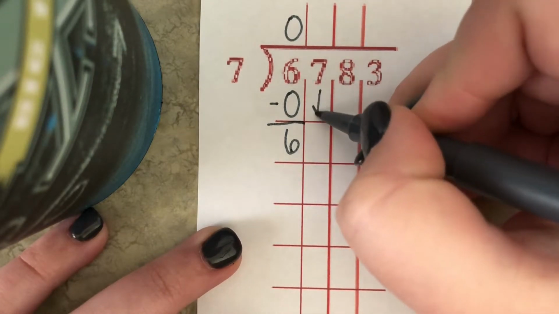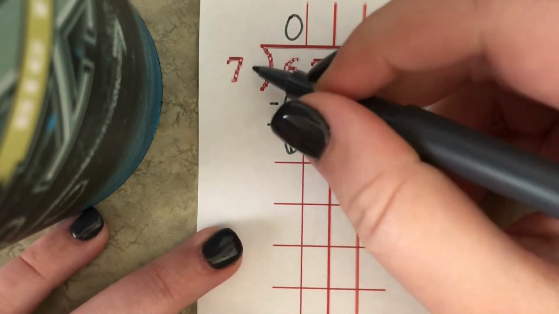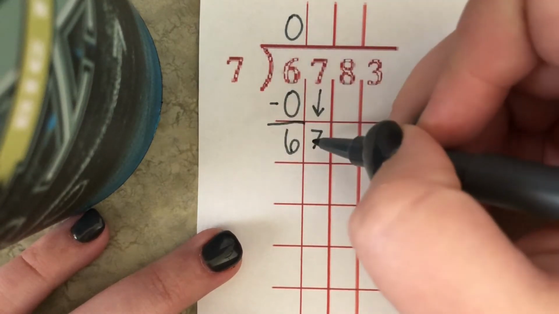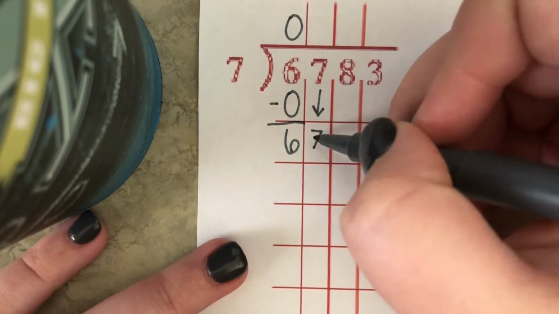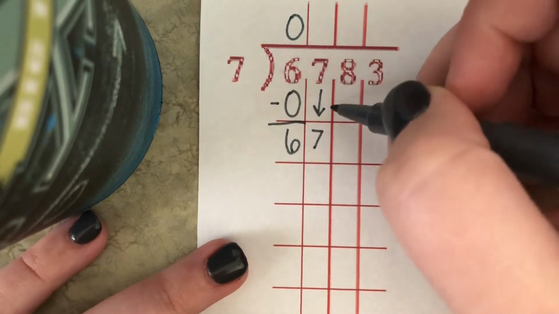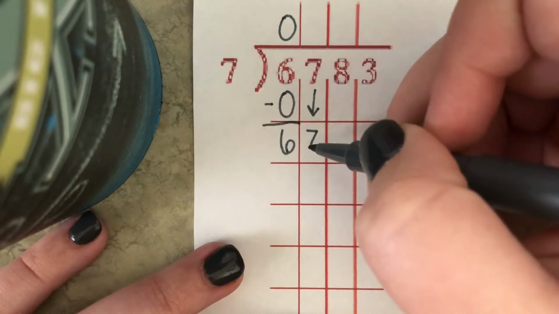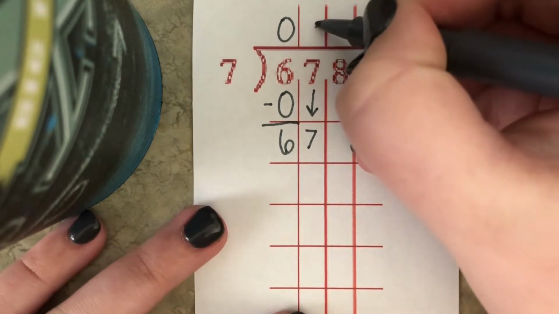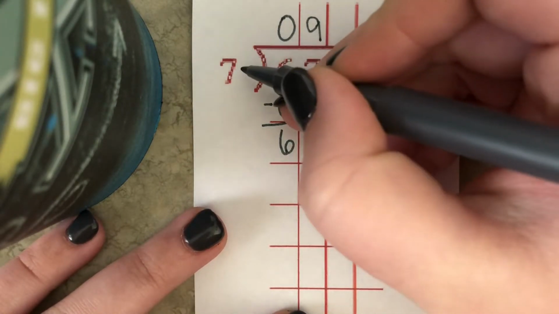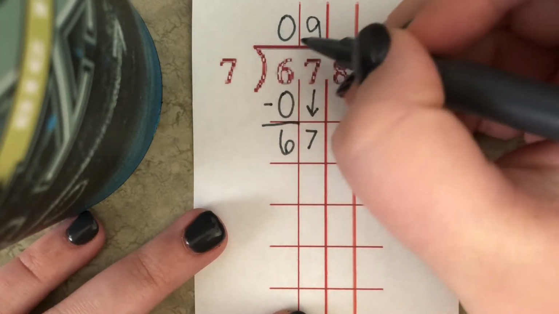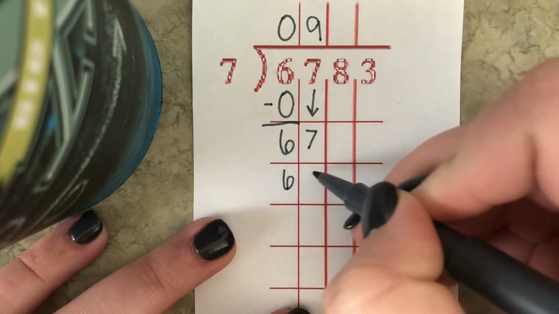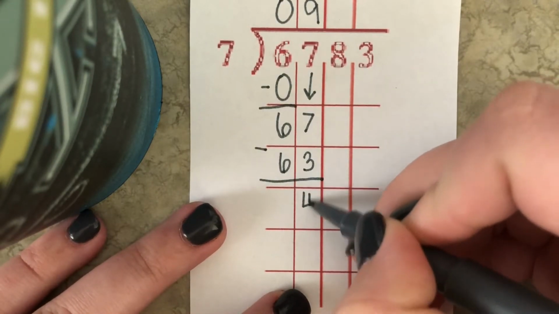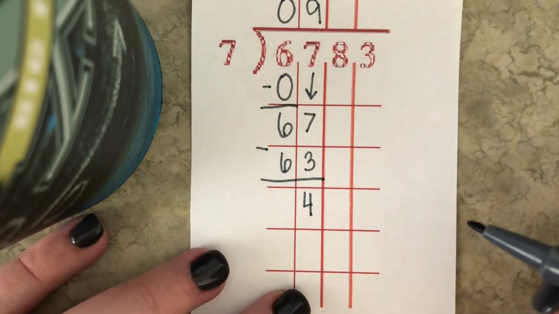My next step is to bring down the next number so that I can divide. So now I'm going to say 67 apples, 7 friends. So how many times can I put 67 apples in 7 groups? Well, 7 times 10 is 70, so that's too much, but it's very close. So I'm going to try 9. I'm going to see if I can give 9 apples to each friend. If I do that, 7 times 9, I use 63 apples. I'm going to subtract and see how many apples I have left. Oh, there we go. I have 4 apples left.